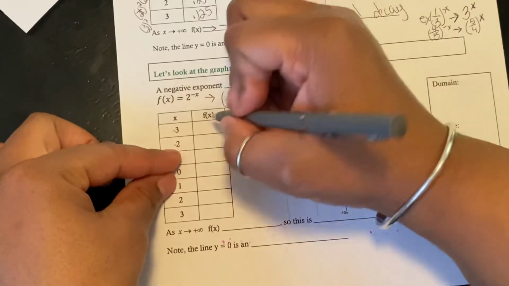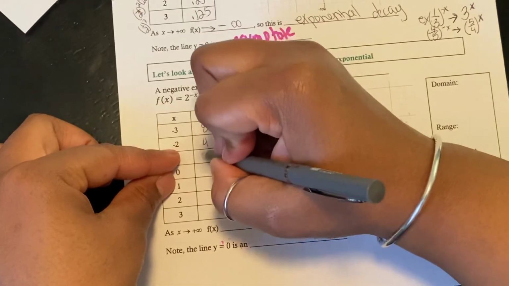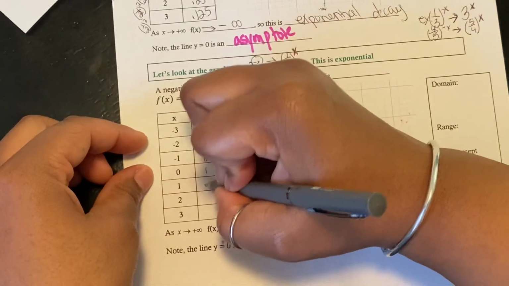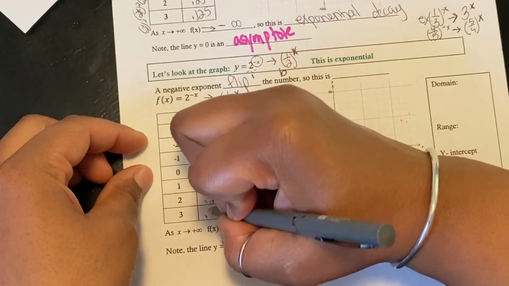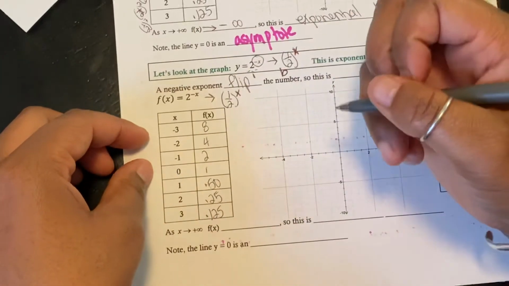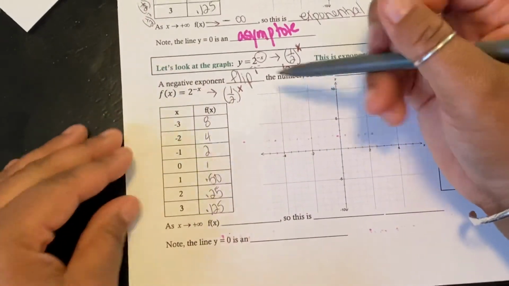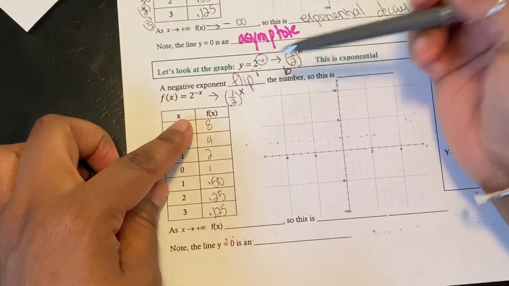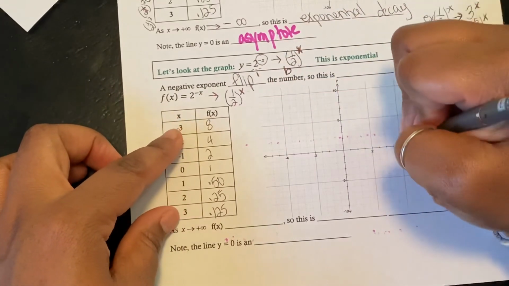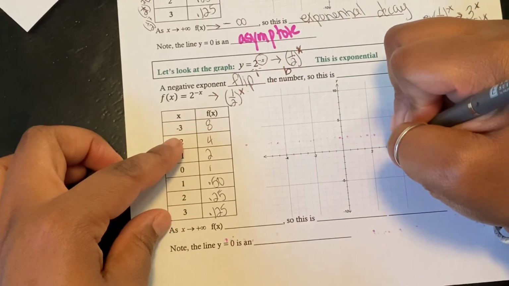You don't want a negative x. So this is going to be 8, 4, 2, 1, 0.5, 0.25, and 0.125. Same as before, because we had to flip the b and make the x positive. So it's going to look the same as the one we had before.